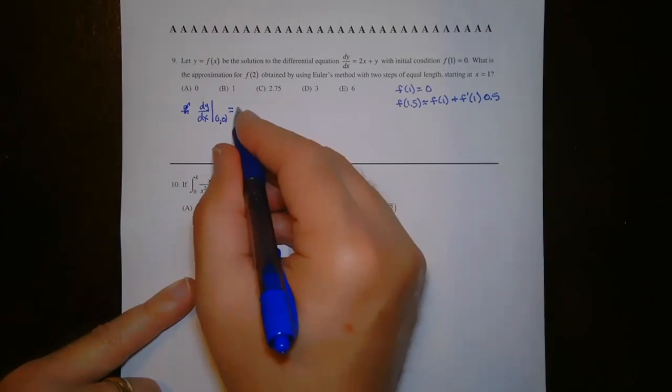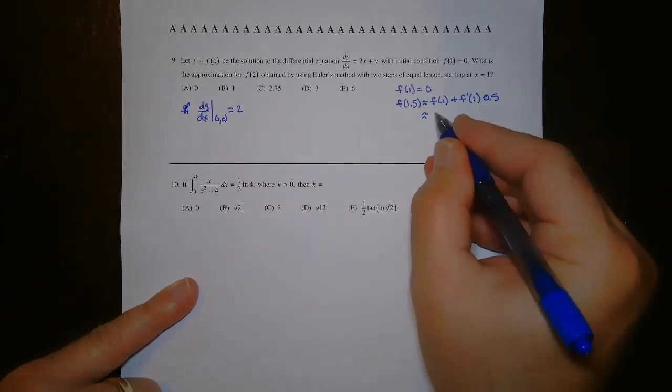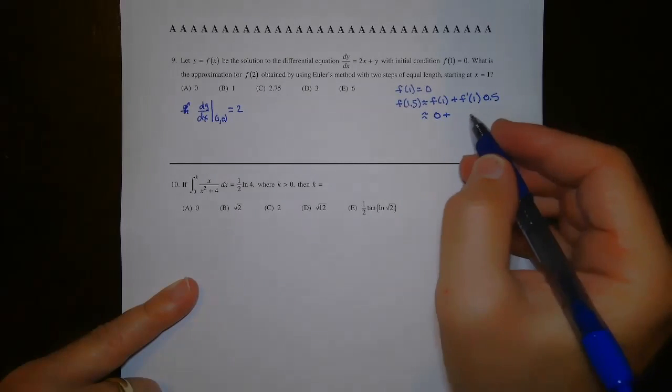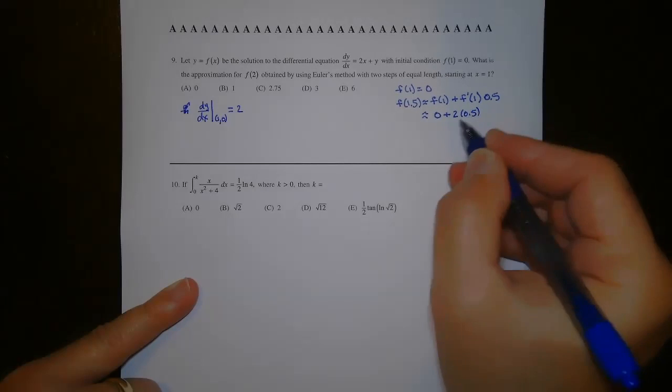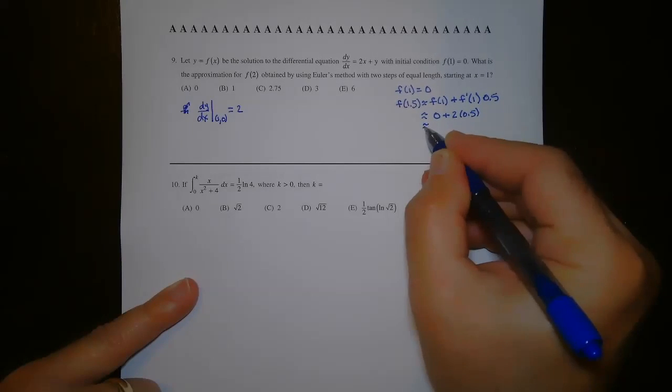So that'd be 2, right? So this would be approximately f of 1, which is 0, plus f prime of 1, which is 2, times 0.5. Okay, so that'd be 0 plus 1. So that would be 1.